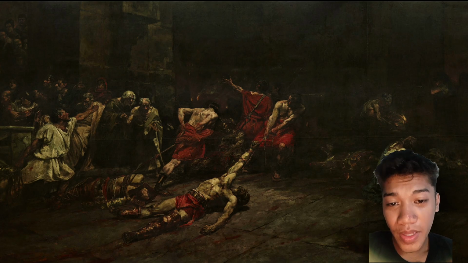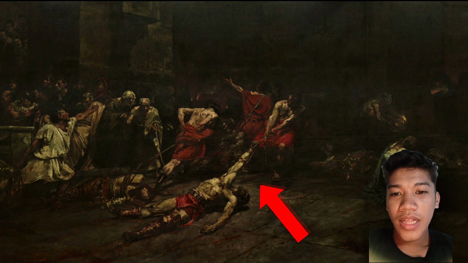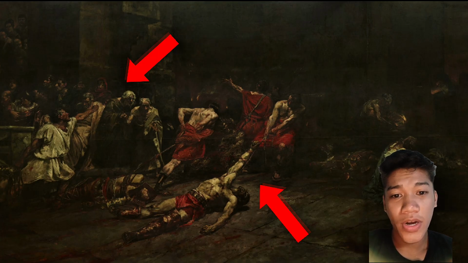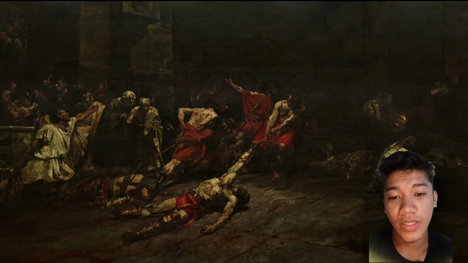Fourth, movement and rhythm. The slanted position of the bodies and raised arms create movement. The repeated actions of the people running and falling create this rhythm, making the scene feel chaotic and intense. So these principles help the artist clearly show danger, fear, and violence in the artwork.